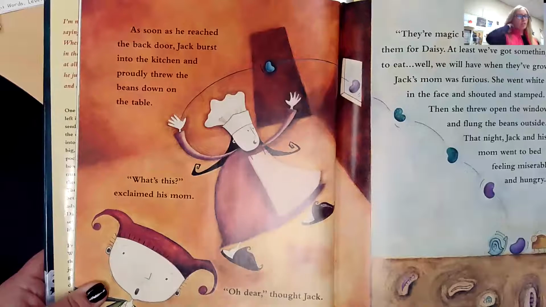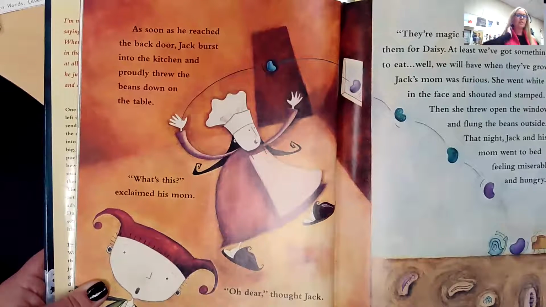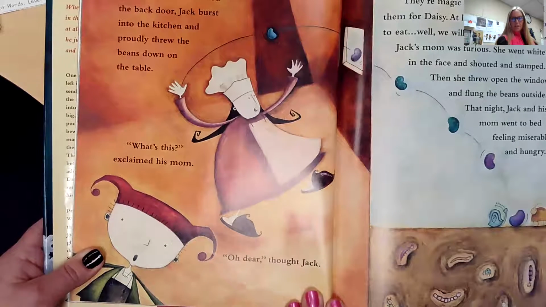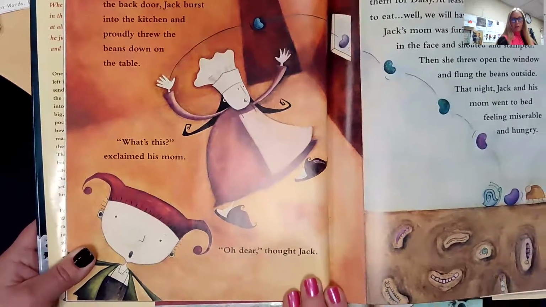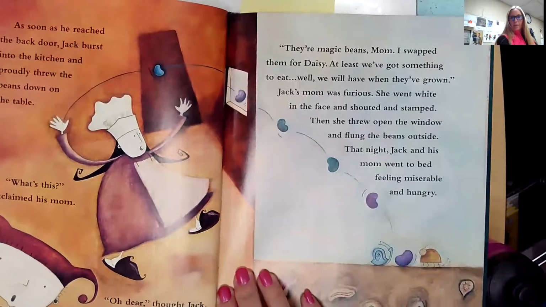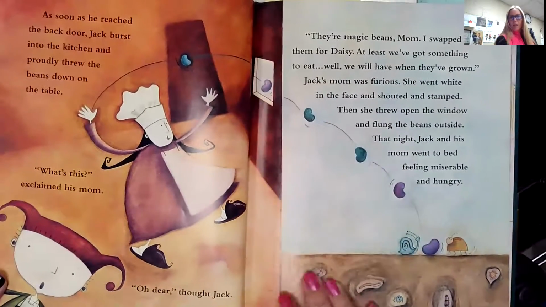As soon as he reached the back door, Jack burst into the kitchen and proudly threw the beans down onto the table. "What's this?" exclaimed his mom. "Oh dear," thought Jack. "They're magic beans, Mom.